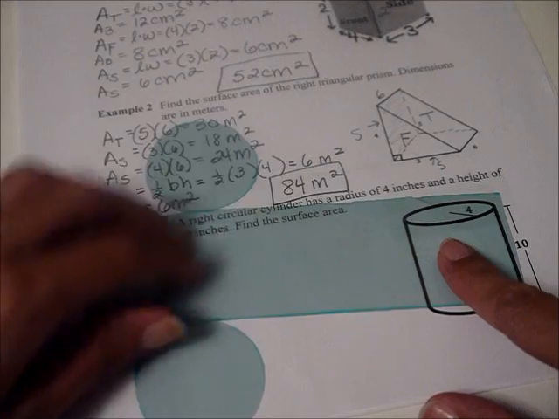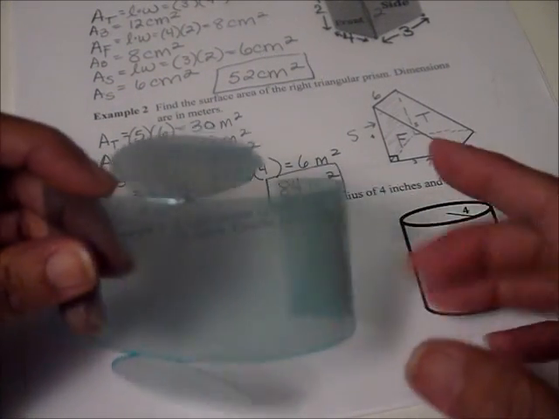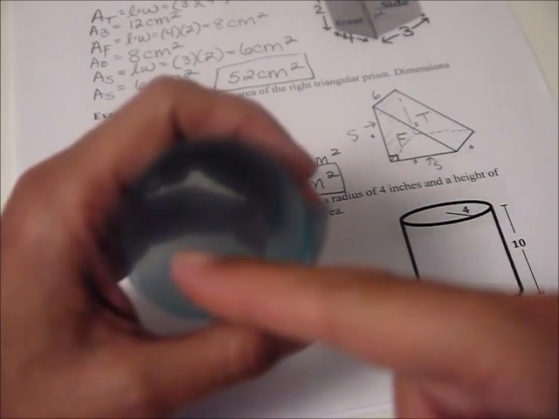That's the hardest part. Okay, we get the area of this circle, the area of this circle, and then to find this, what we do is figure out, okay, it was around like that, right? So the length of our rectangle here is actually the circumference of this circle.